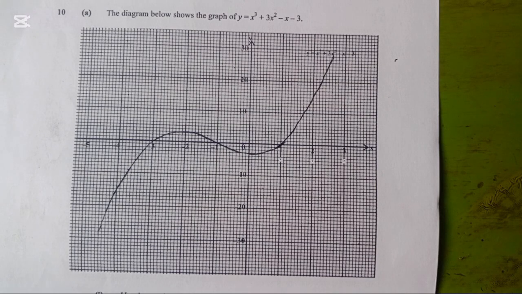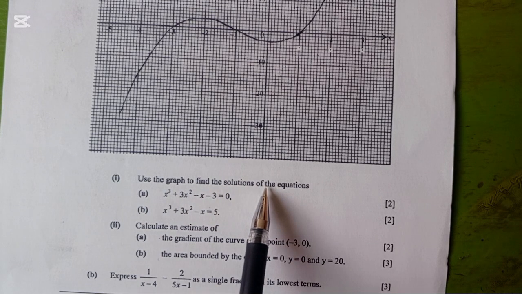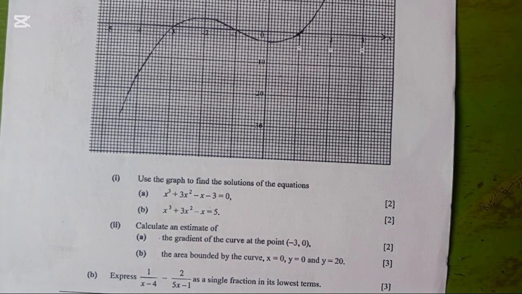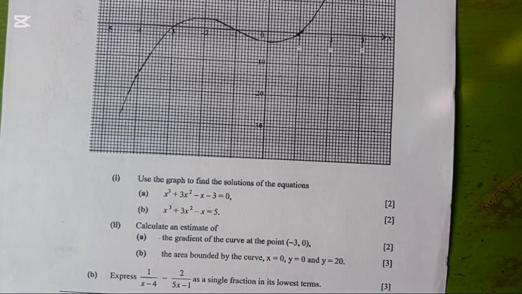So question 2. The diagram below shows the graph of y is equal to x to the power 3 plus 3x to the power 2 minus x minus 3. So that is the general graph that we have. Part 1. Use the graph to find the solutions of the equations. So the first one is x to the power 3 plus 3x to the power 2 minus x minus 3 is equal to 0. So the first thing that we'll do, we equate this equation to the equation of the general graph. So that is the general graph.